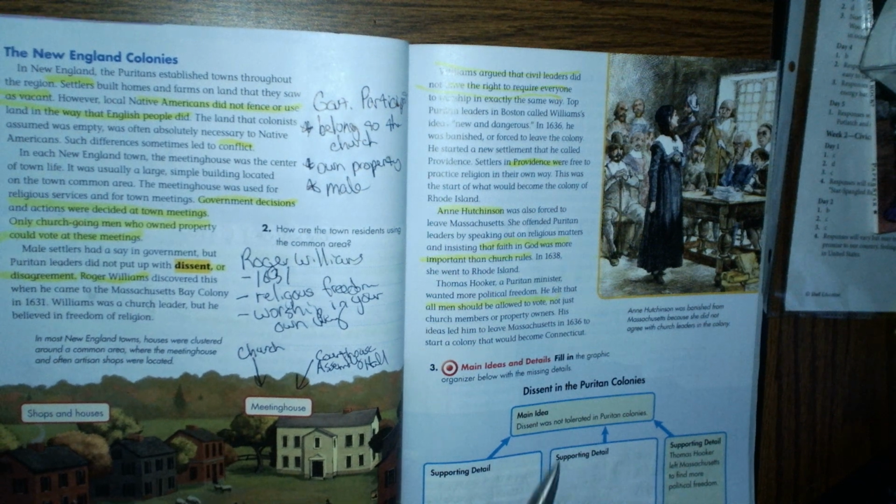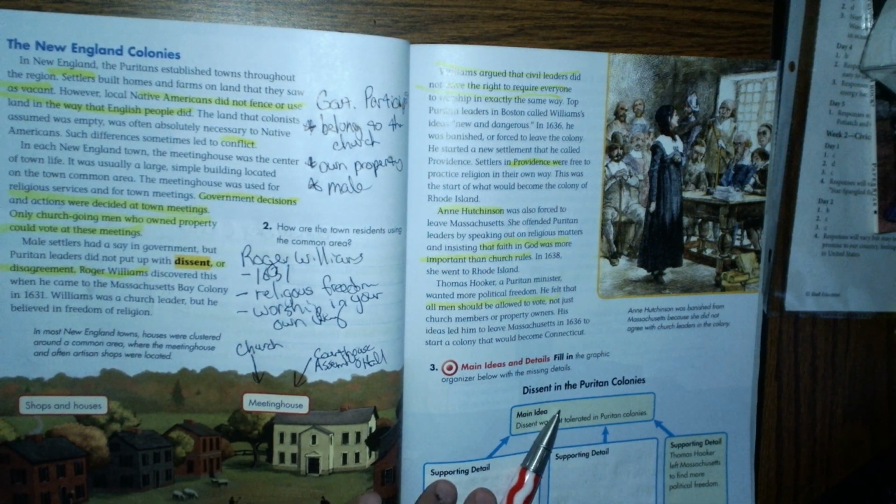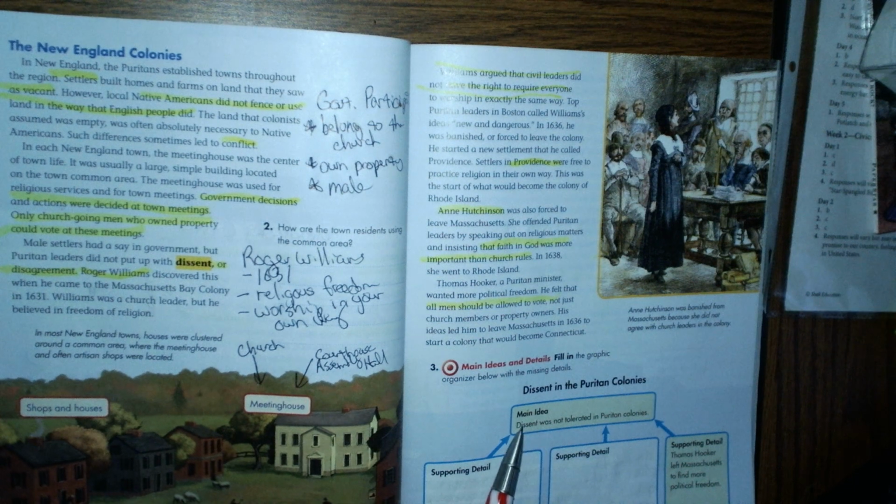All right. How do we know this? Let's look down here at the bottom. It says, dissent in the Puritan colonies. Dissent was not allowed in the Puritan colonies. Got one idea. Thomas Hooker left Massachusetts to find more political freedom.